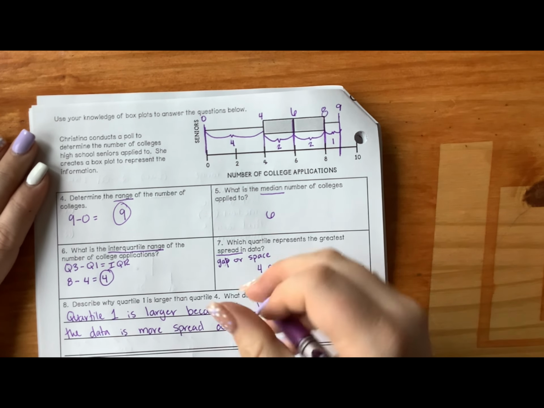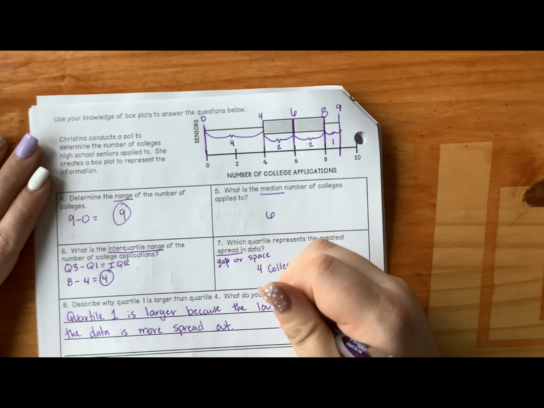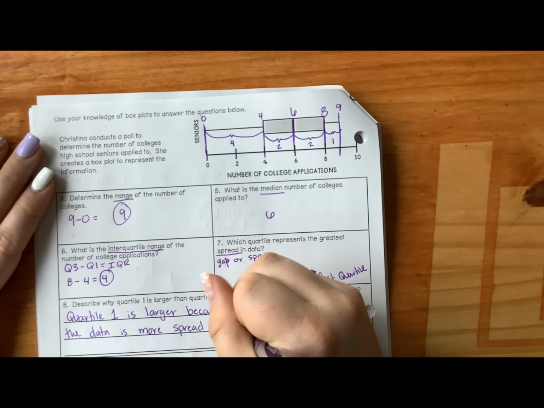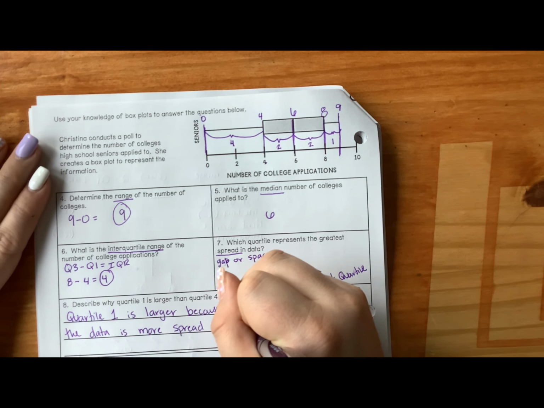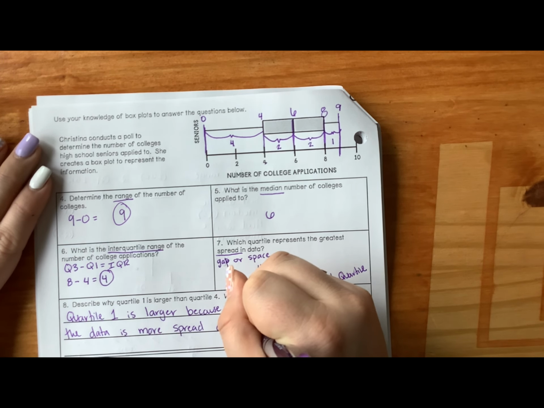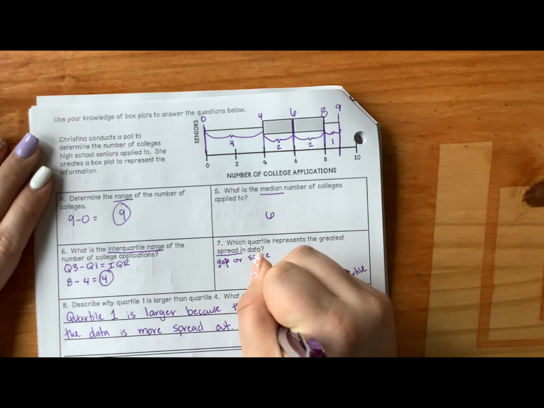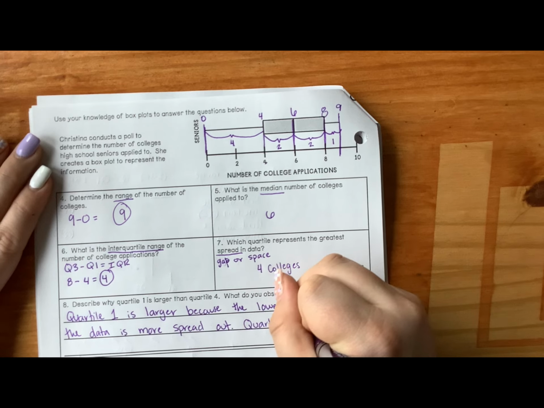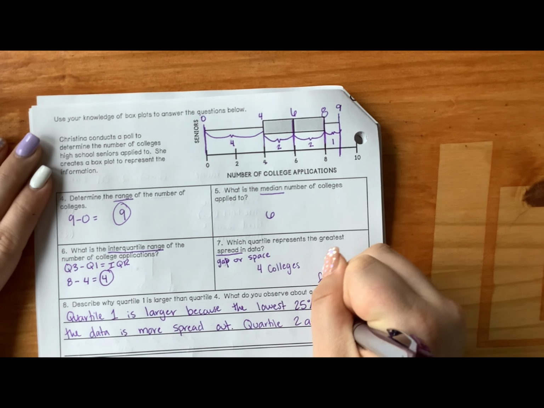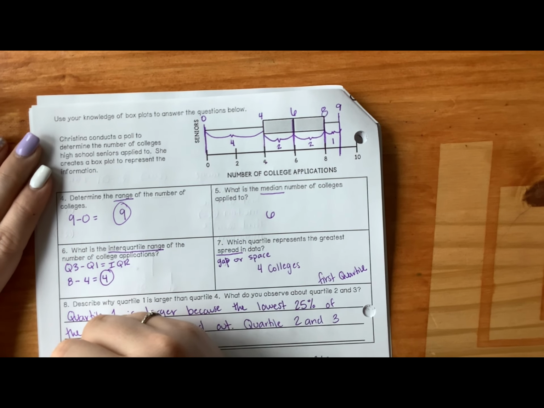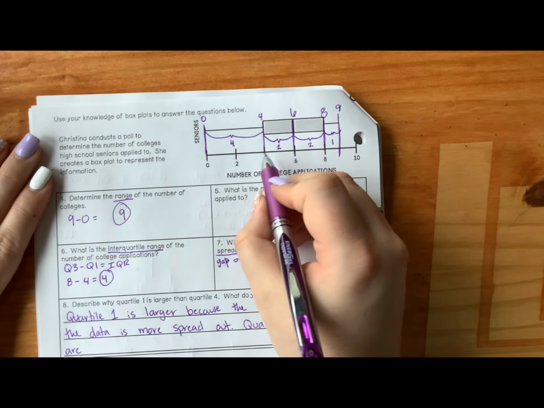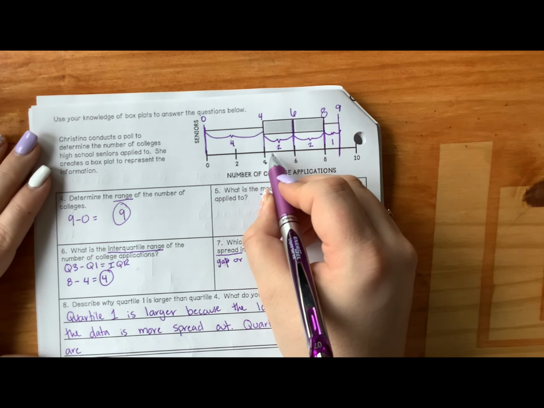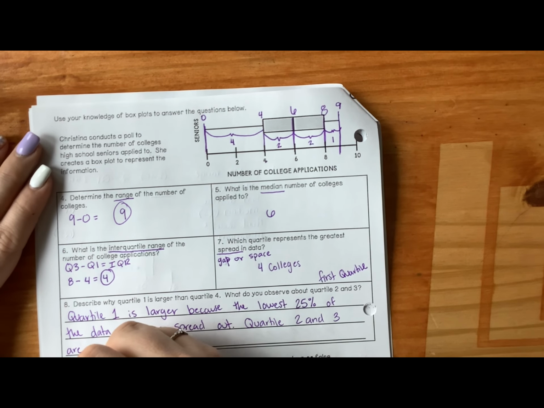Okay, and then quartile 2 and 3 are equally distributed, because there's the same number of numbers between each of the spaces.